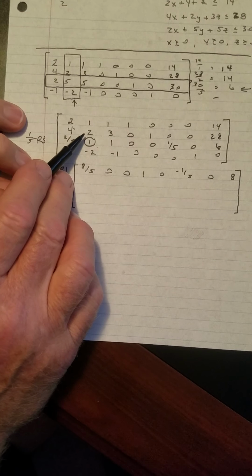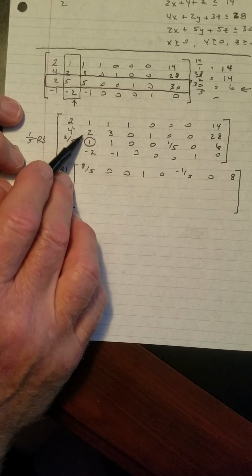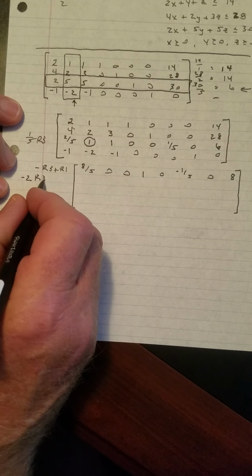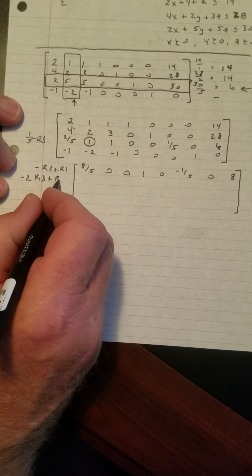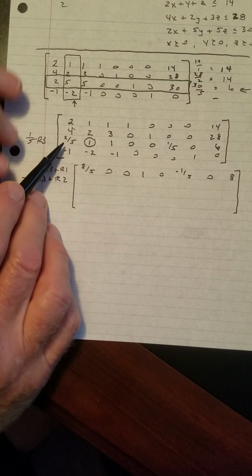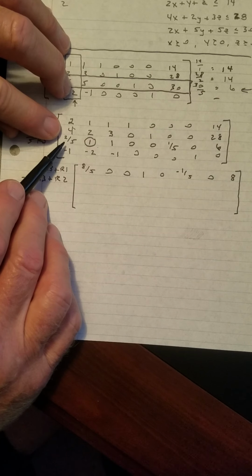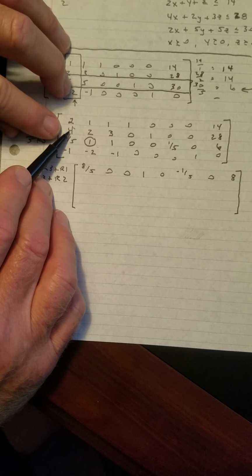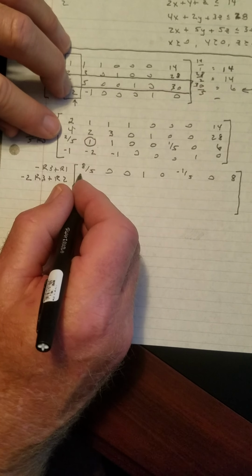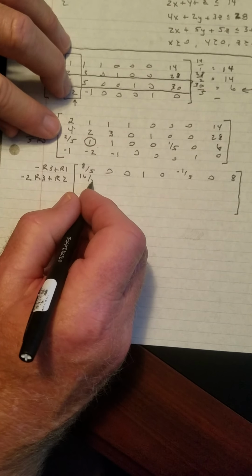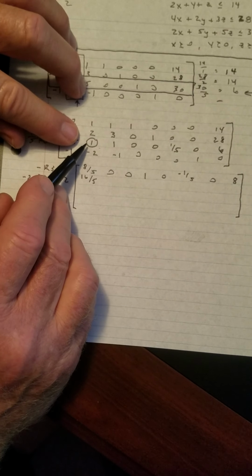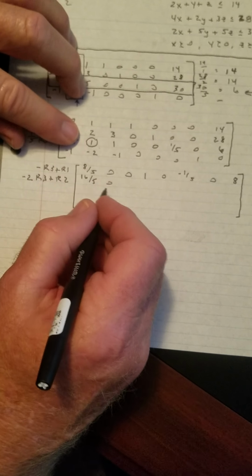Row 2, to get a 0 here, I have to multiply by negative 2 and add. So that's negative 2 times row 3 plus row 2. So negative 2 times 2/5 is negative 4/5. Think of that as 20 over 5. 20 and negative 4 is 16 over 5. Negative 2 times 1 is negative 2 plus 2 is 0.